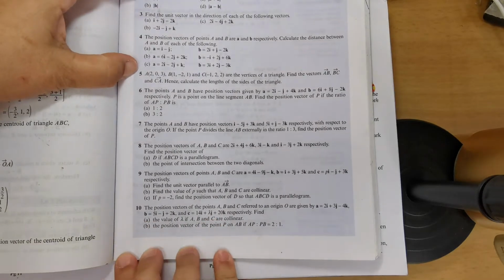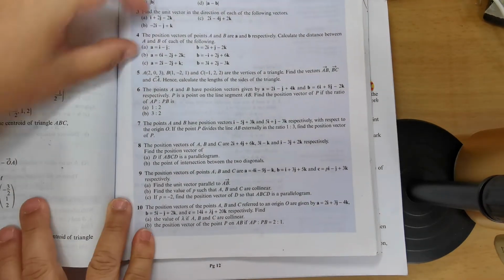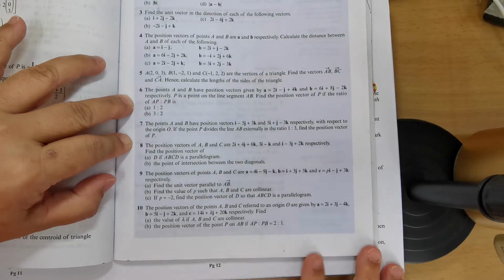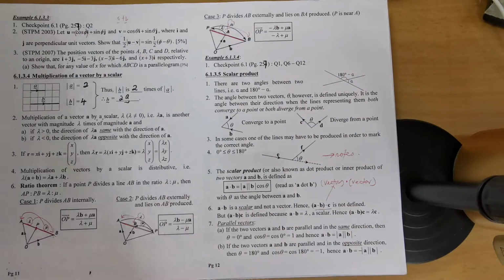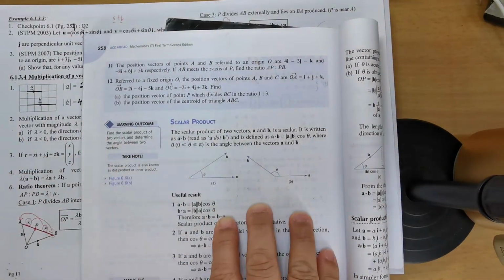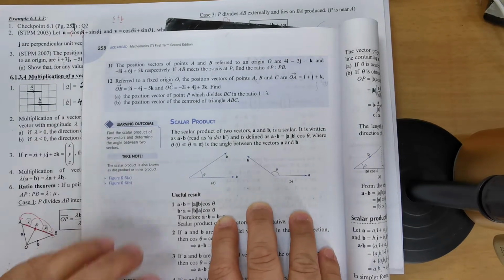You check the question. So here is 6 to 10. Later you can compare with your textbook. Then 11, 12 will be here. Okay, we will see one by one.